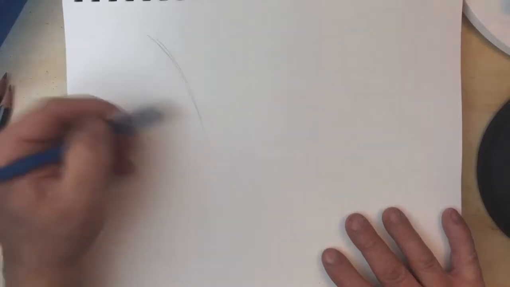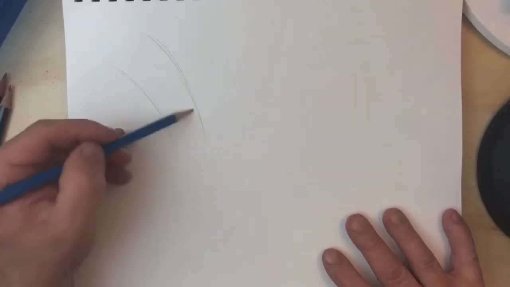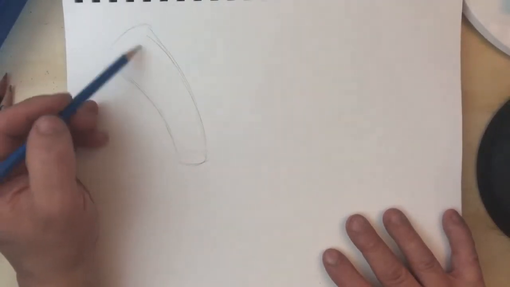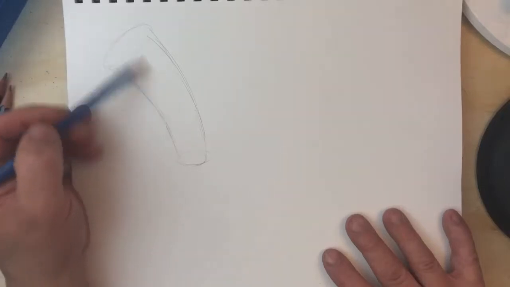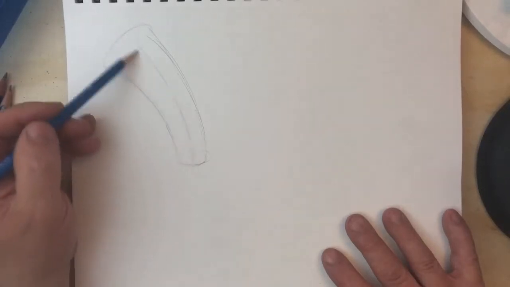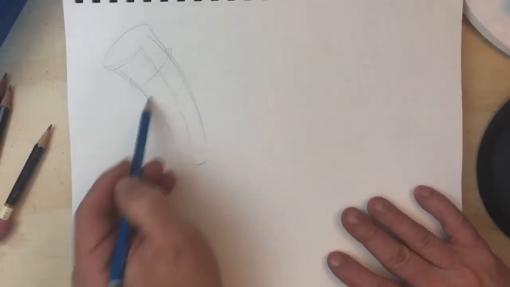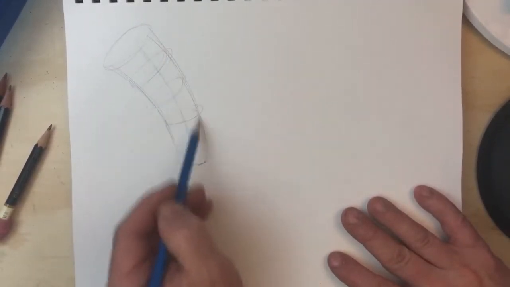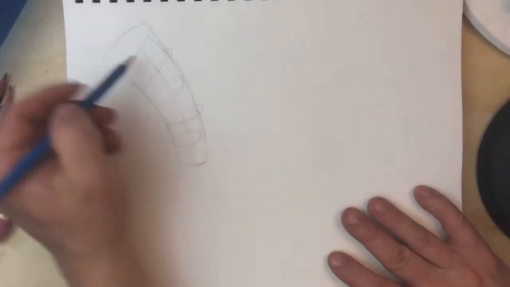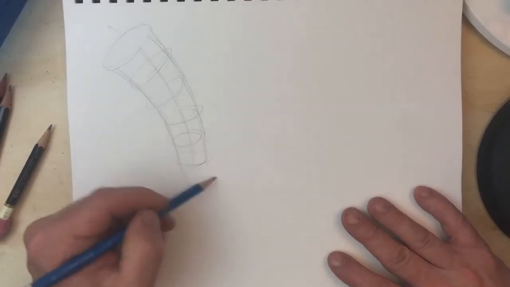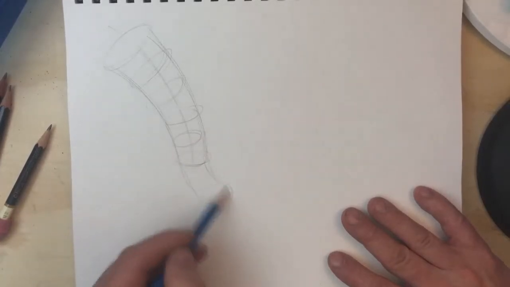All right, so cross contour. A form is basically a shape in 3 dimensions. So right here, I'm doing a kind of bending cylinder, right? So we've done straight up and down cylinders. Now we're doing some more freeform type ones. So I could even give it more bends if I wanted, right?